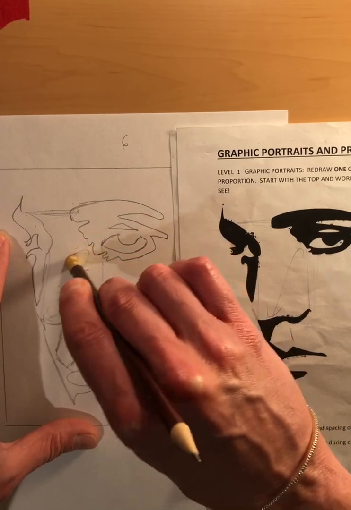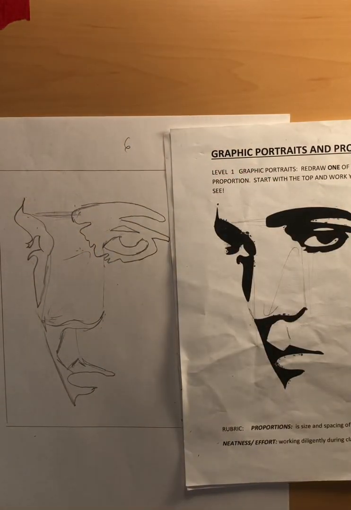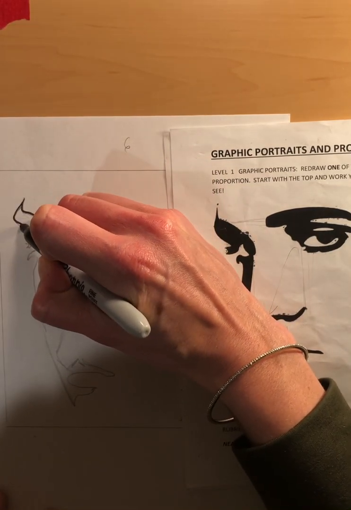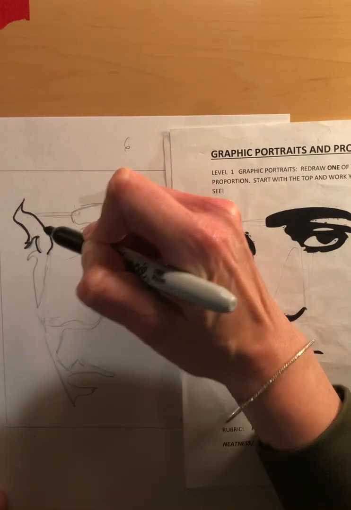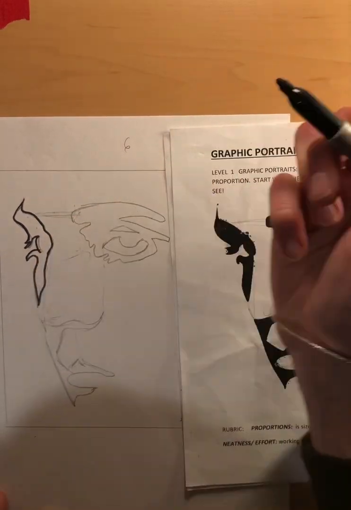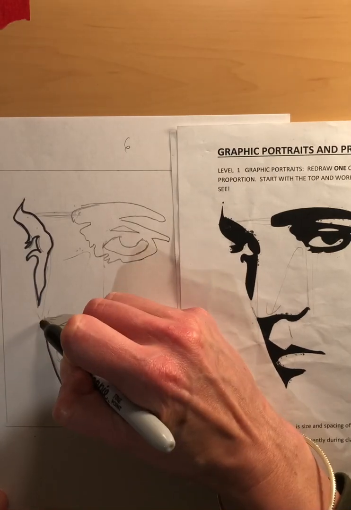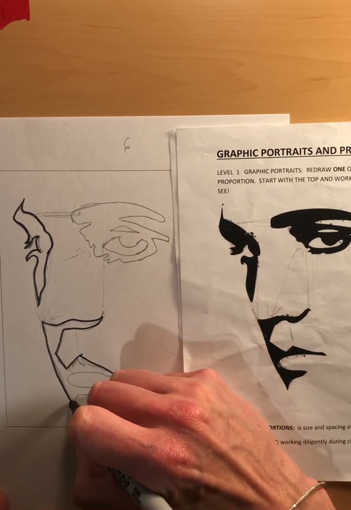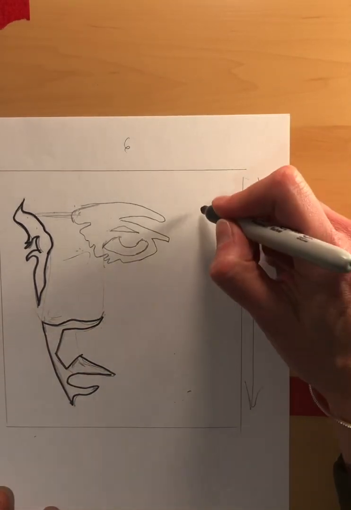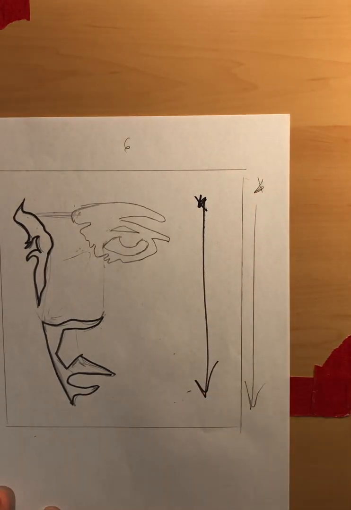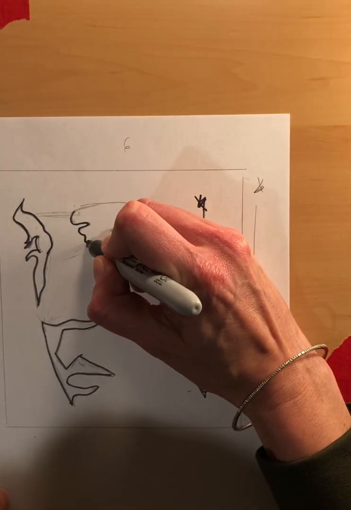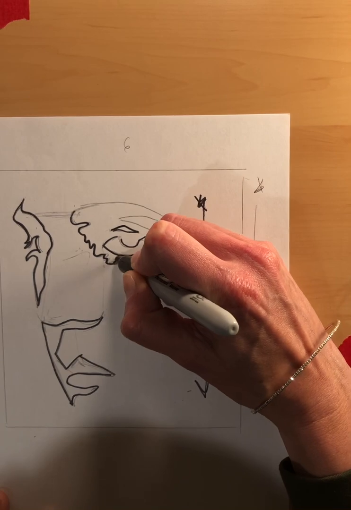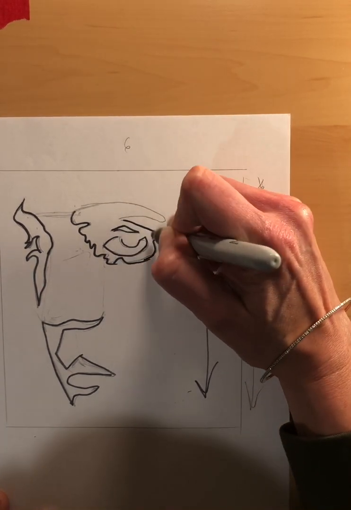Eventually you'll erase any of your guidelines and you'll go back in with Sharpie. If you don't have Sharpie, you can just keep it in pencil. And you can do one of two things here. You can simply fill it in with black Sharpie. If you want to use color, you can use color. Have fun with it. I'm really looking to see that you started with top to bottom, looking at and measuring proportion with your eye by making clear guides, by comparing the features in relationship to one another.